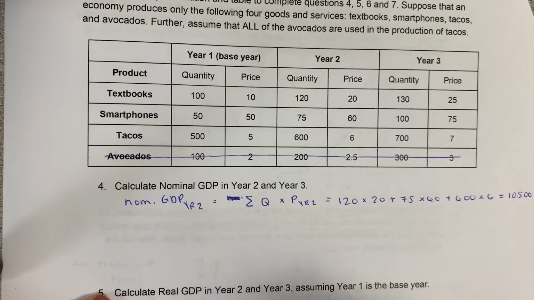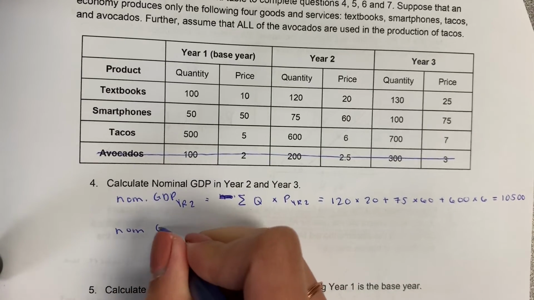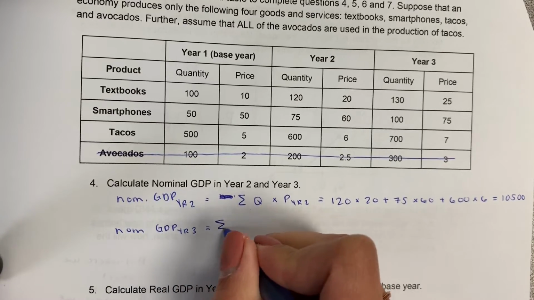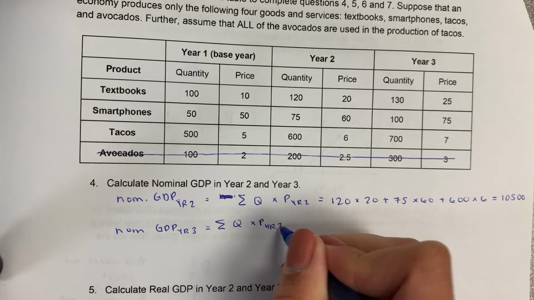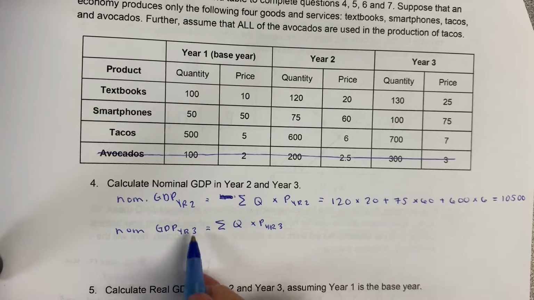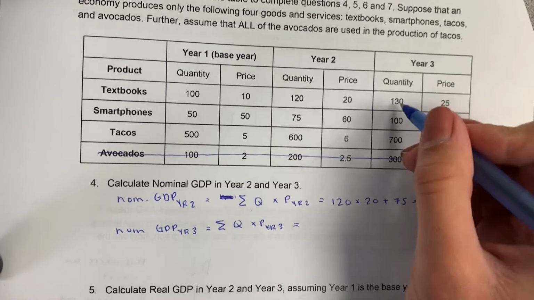Let's do the same for year 3. Nominal GDP in year 3. So we're going to do the same thing. We're going to do the summation of the quantity times the prices in year 3, because again, we're doing the summation of the quantity times the prices in the current year. We're talking about year 3, right? So we're going to use this column.